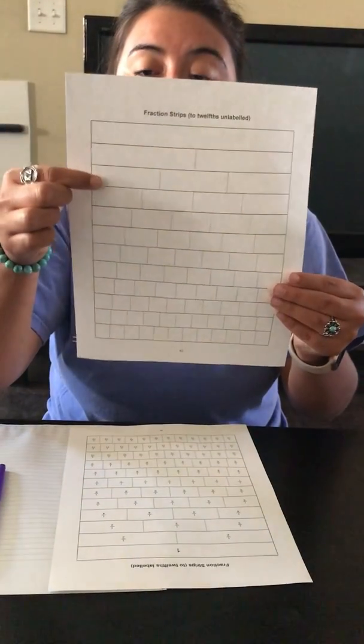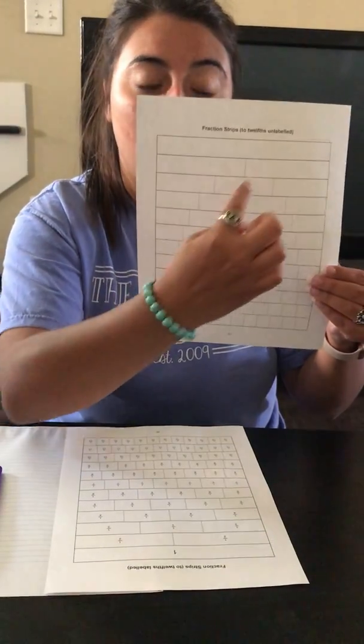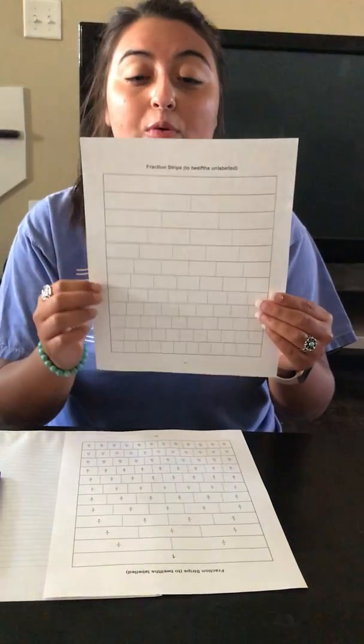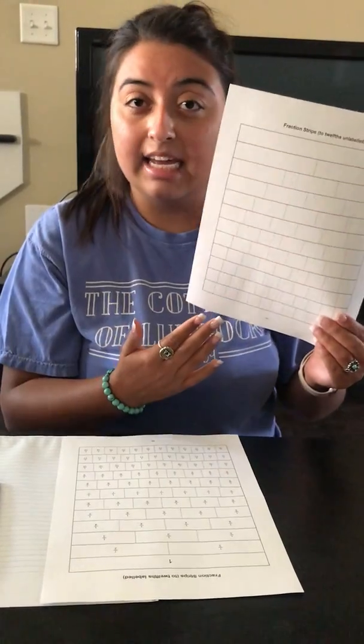And if you go down and down and down, you can see that it gets divided up more and more and more to make more parts in order to make that whole, because it's all part to whole. So this is blank, and something that you can do is fill it out on your own. So I'm going to try to fill it out, but as a teacher, you want to try to help your students doing so because they will have troubles.